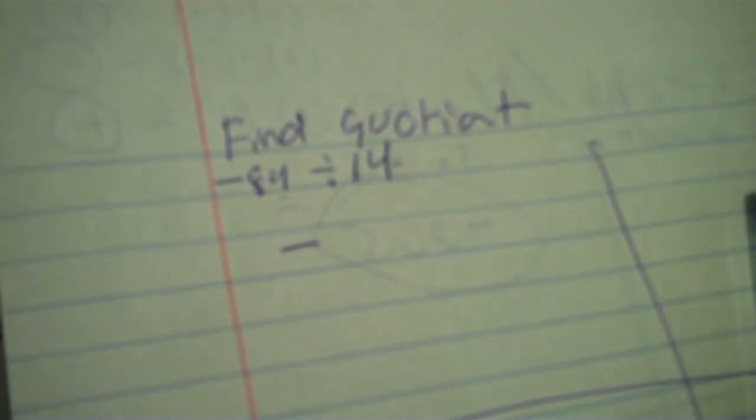Okay, find the quotient. Quotient just means you're dividing. It's the same rules as multiplication. Okay? A negative divided by a negative is a positive. Positive divided by a negative is a negative. It's the same rules as you use for multiplication. Okay, negative divided by a positive is a negative. 84 divided by 14 is 6, so that would be negative 6.